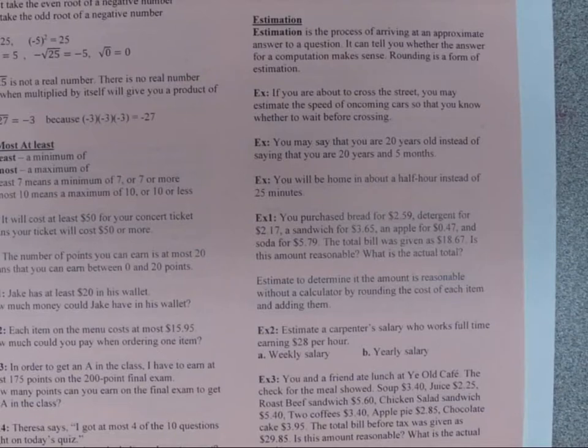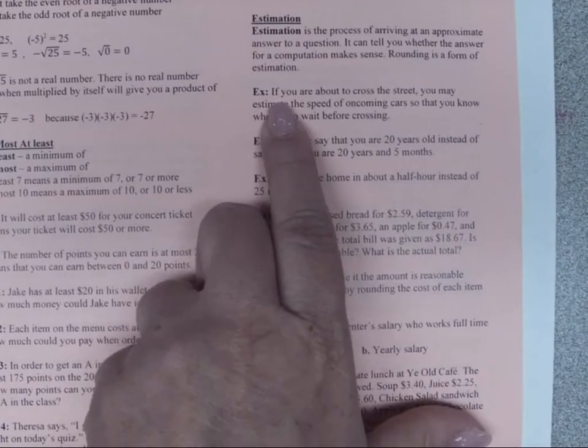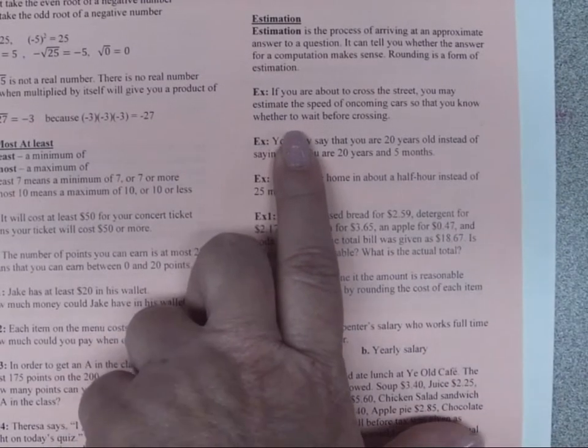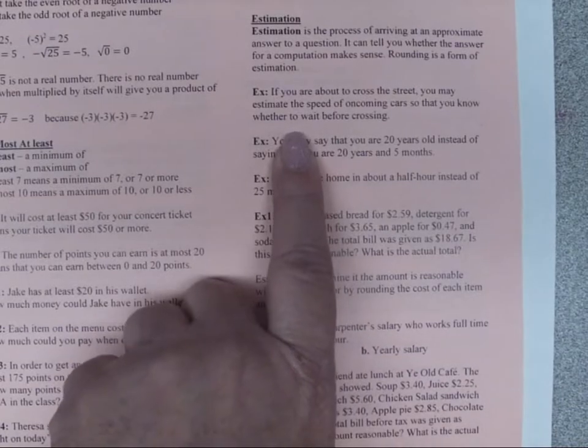All right, so we're going to talk about estimation. Estimation is the process of arriving at an approximate answer to a question. It can tell you whether the answer for a computation makes sense. Rounding is a form of estimation. So for example, if you are about to cross the street, you may estimate the speed of oncoming cars so that you know whether to wait before crossing.